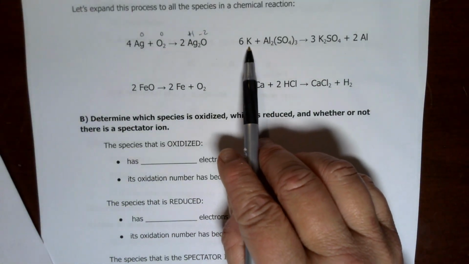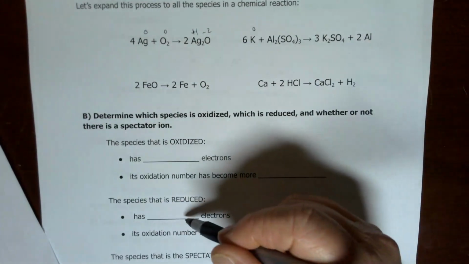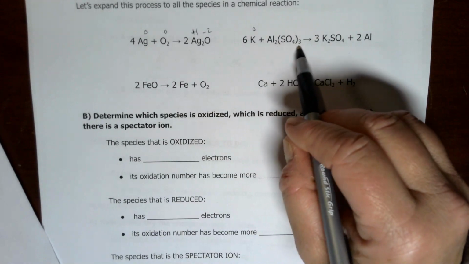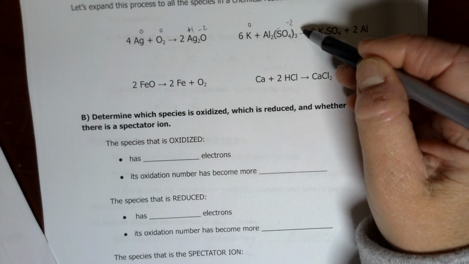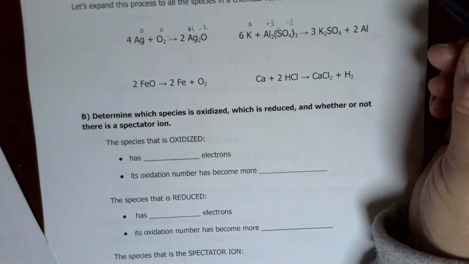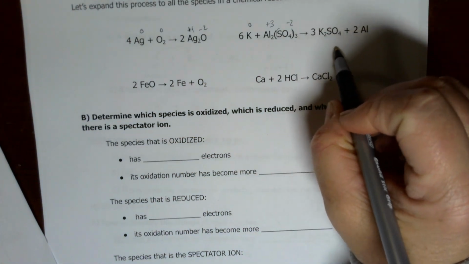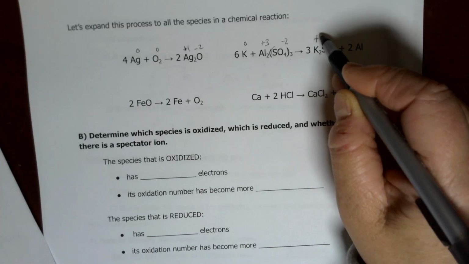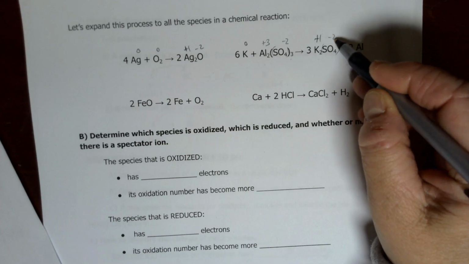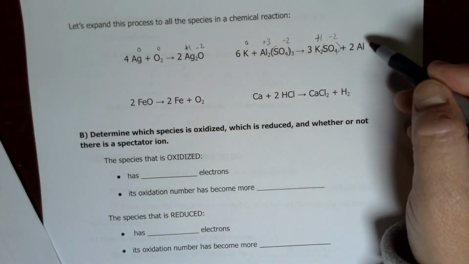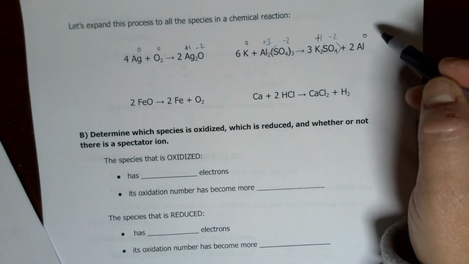Here we have potassium, not in a compound. It's just K. That's going to have a charge of 0. Al2(SO4)3, if we look up the charge of a sulfate, it is a -2. If we look up the charge of aluminum, it is a +3. On the product side of this reaction, potassium, when it is in a compound, has a charge of +1, and this sulfate has a charge of -2. Over here, we have aluminum all by itself. It is a charge of 0.